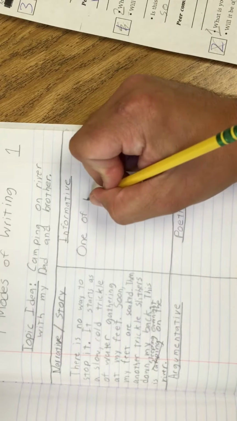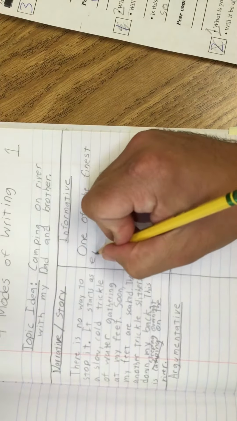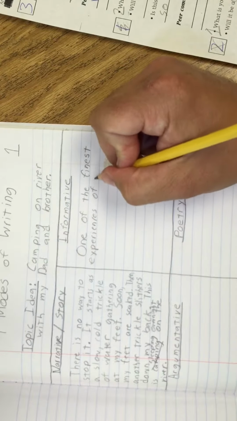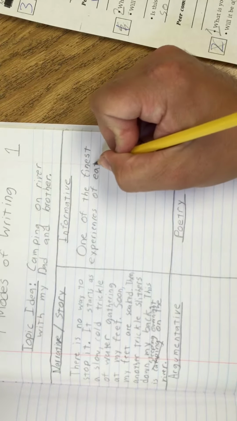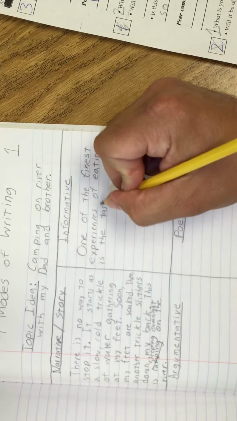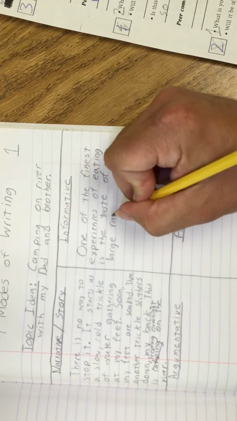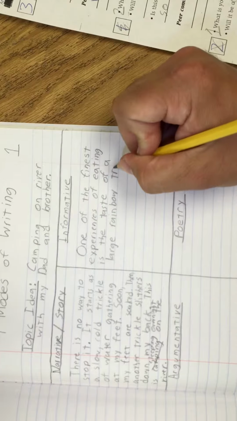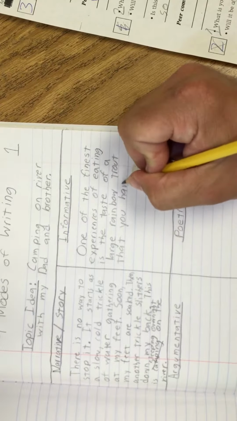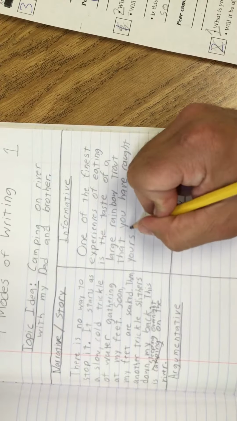So I'll say one of the finest experiences of eating is the taste of a large rainbow trout that you have caught yourself.